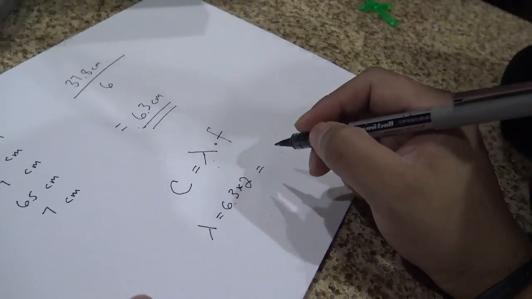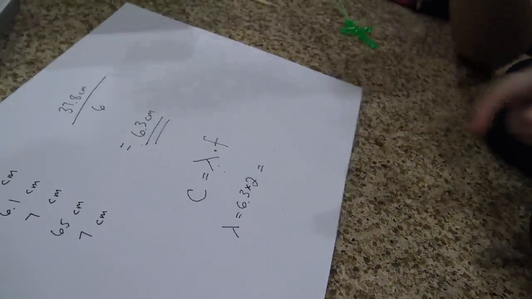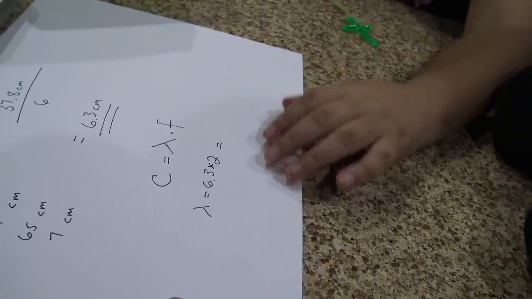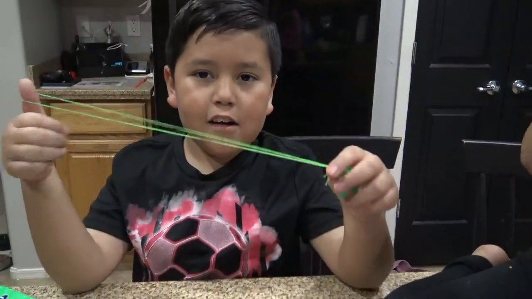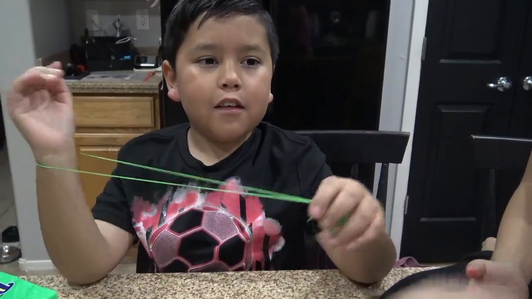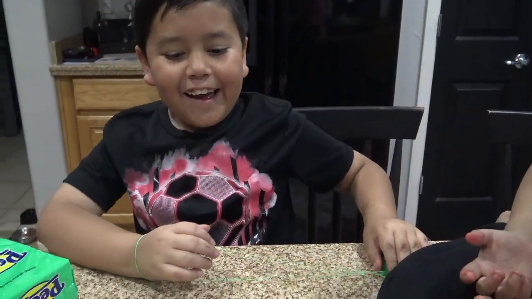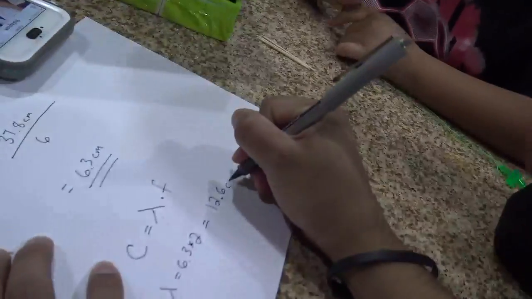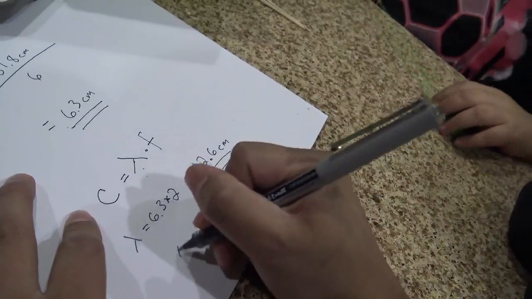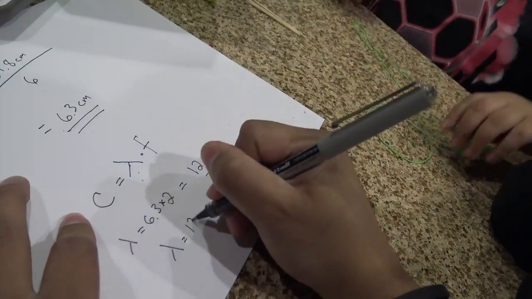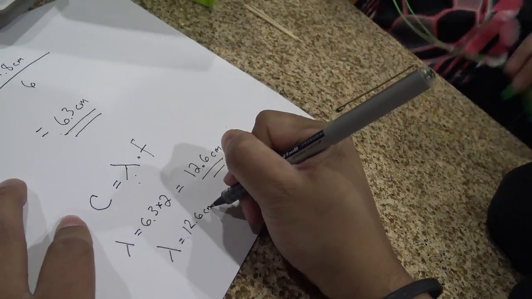What's that number? Mikey, do you know? 12.6. That's right. 12.6 centimeters, so this equals lambda. Lambda equals 12.6 centimeters.